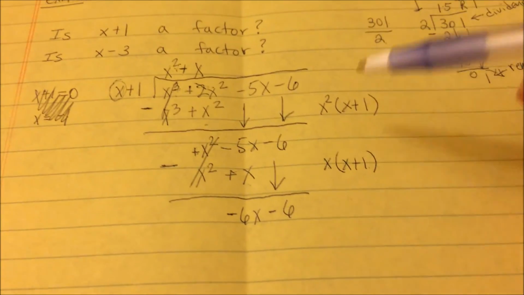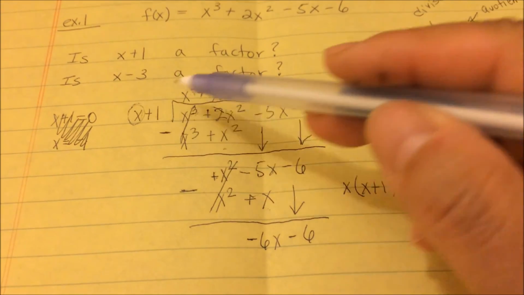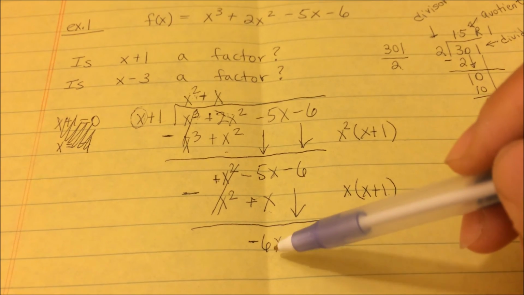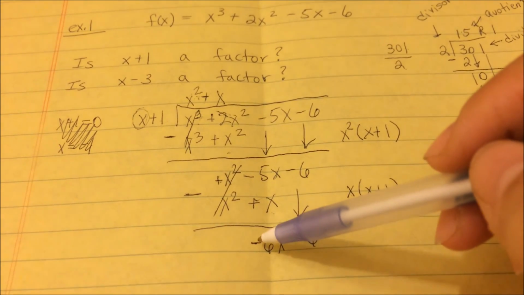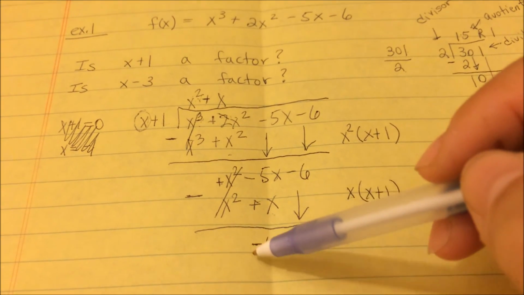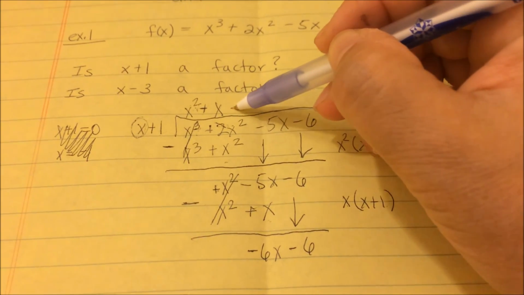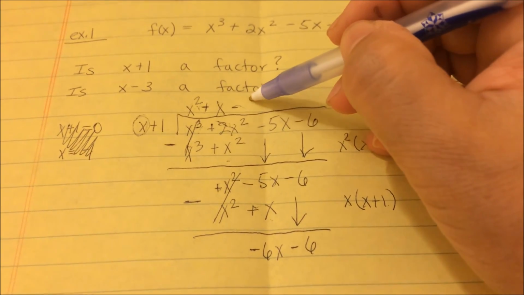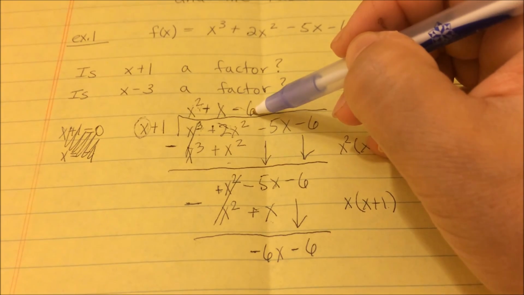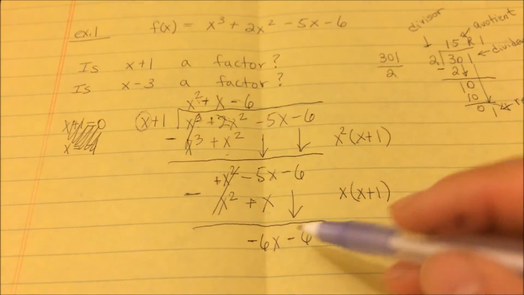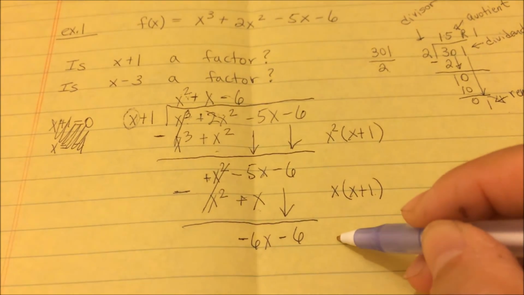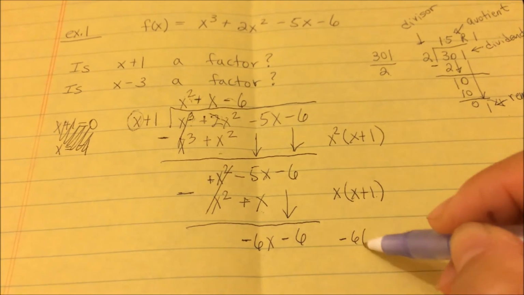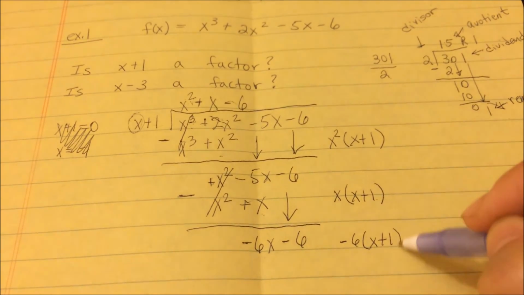Okay, then you go again and say x times something has to give us negative 6x. So again, here's the trick right there. Since this is a minus right here, when I go up here, make sure you get a minus. So it'll probably be a minus 6, right? Because negative 6 times x will give us negative 6x. So again, up here is going to be negative 6, and we're doing x plus 1 distribution.